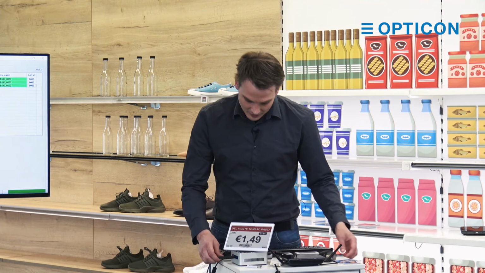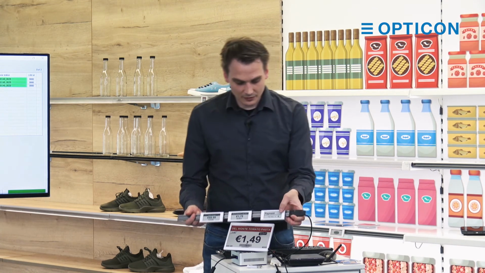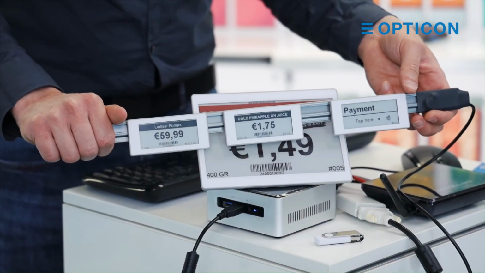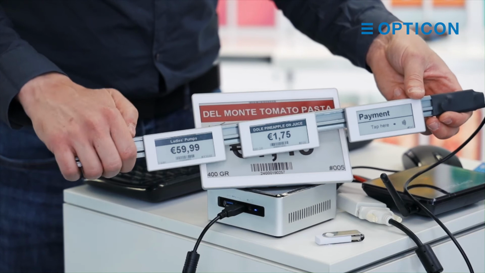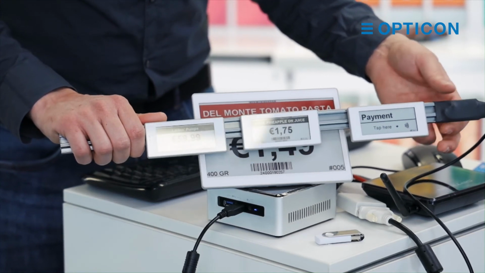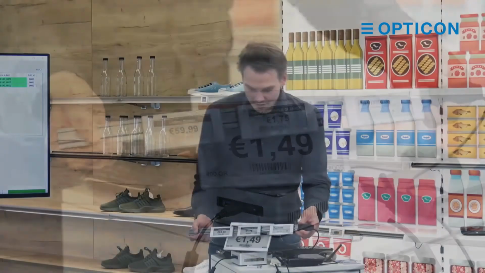Going to make it go a bit faster. There we go. The payment terminal is now active. And as you can see, there is a small blinking light going off every couple of seconds to attract customers to the fact that this is a payment terminal.